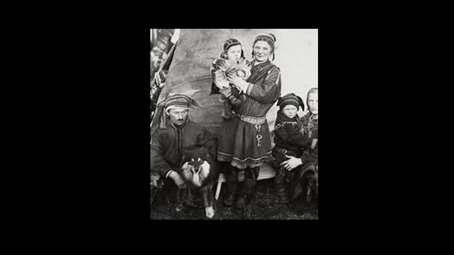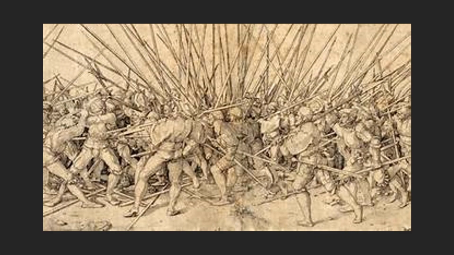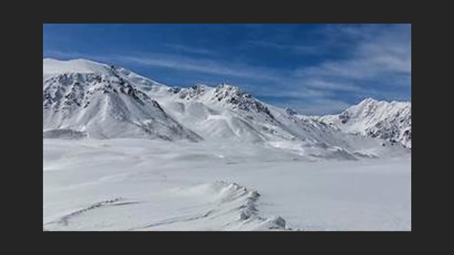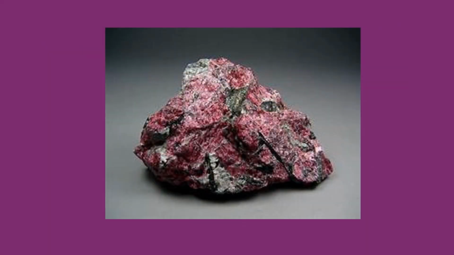According to Sami folklore, once upon a time, the Sami fought with Swedish soldiers, and many of the Sami were killed, and their blood was scattered all across the tundra of the Arctic Circle where the battle took place. So, in their culture, they say the blood froze and formed this beautiful stone that we now call Eudialyte.